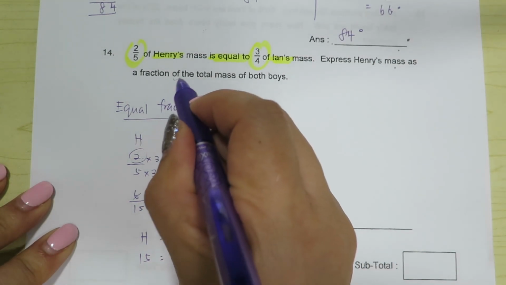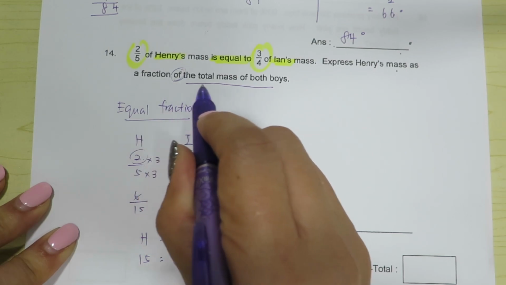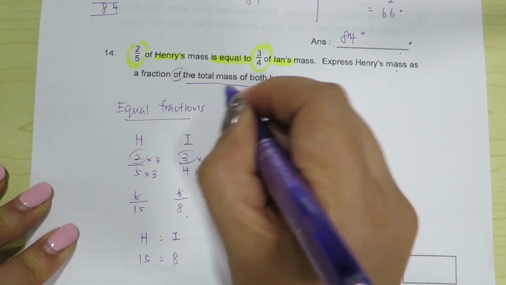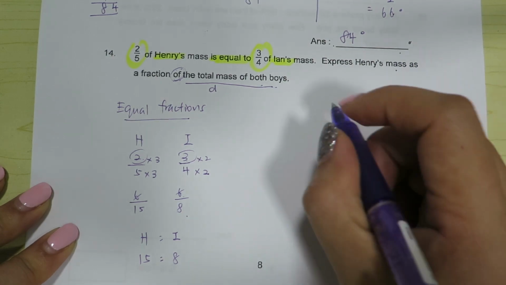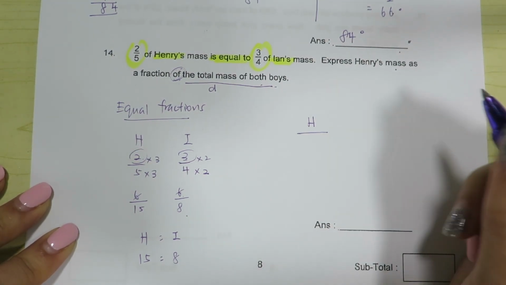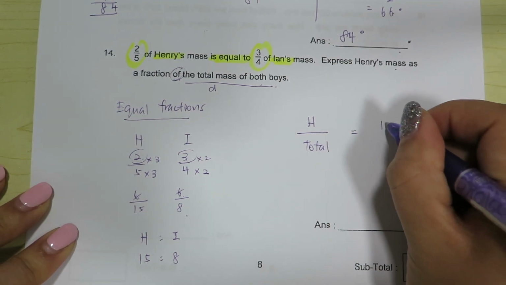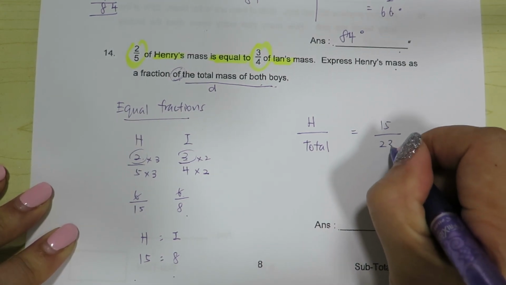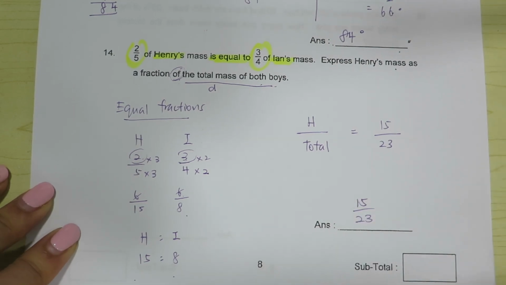Remember this, of whatever they want it of, in this case, of the total mass of both boys, this will be your denominator. So Henry is the numerator, and the denominator will be the total. Henry is 15, total is 15 plus 8, which is 23. And that will be your fraction. That's the answer. 15 out of 23.